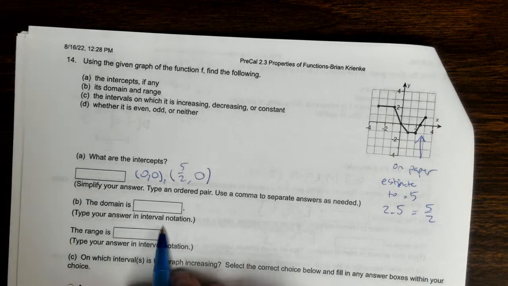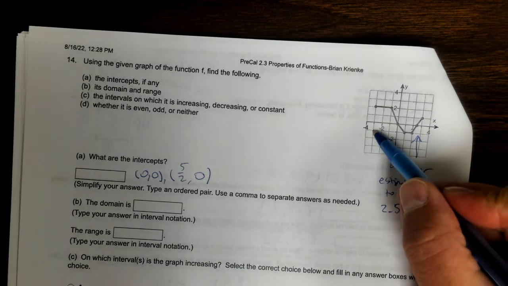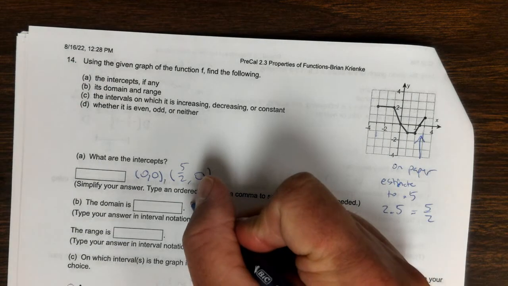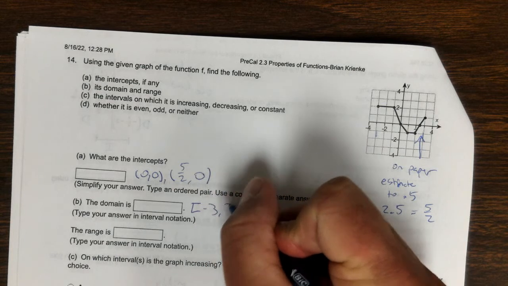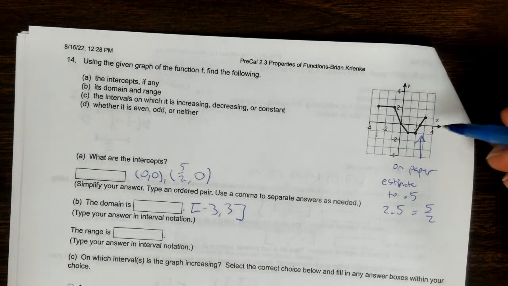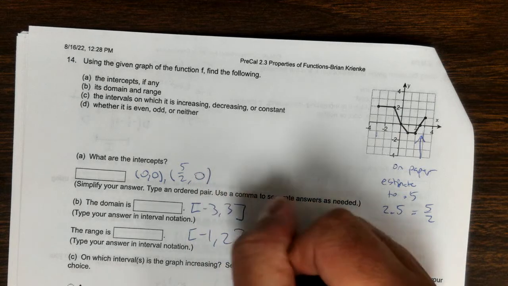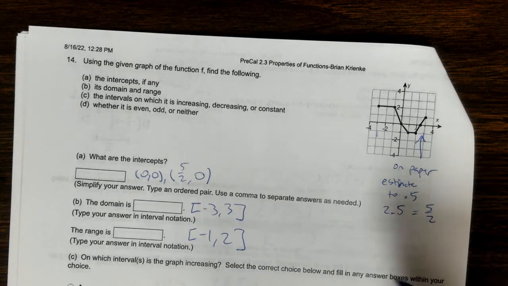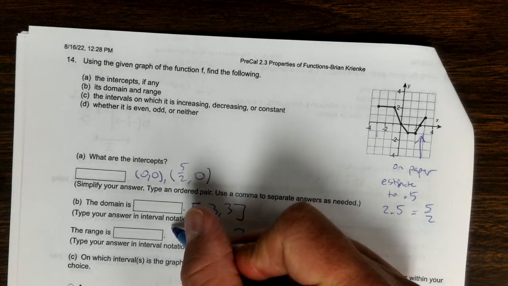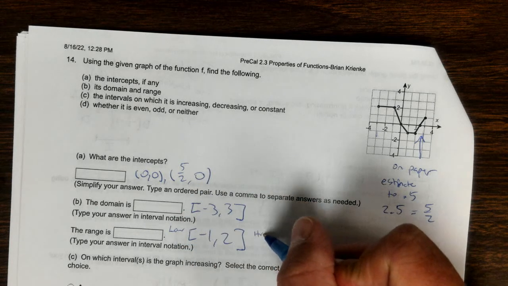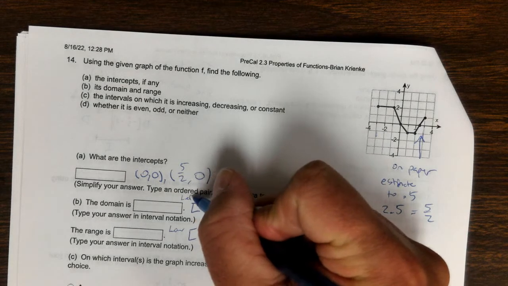Okay, the domain is going to be from negative 3 to 3. And your range is from negative 1 to 2. So low to high, this is left to right.